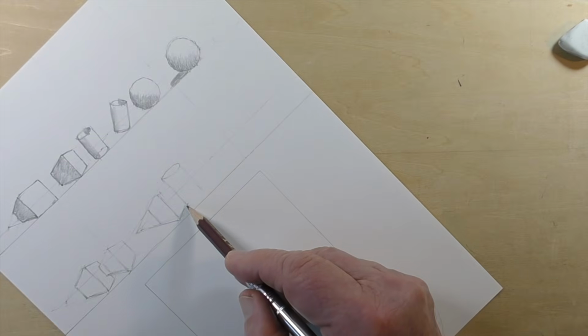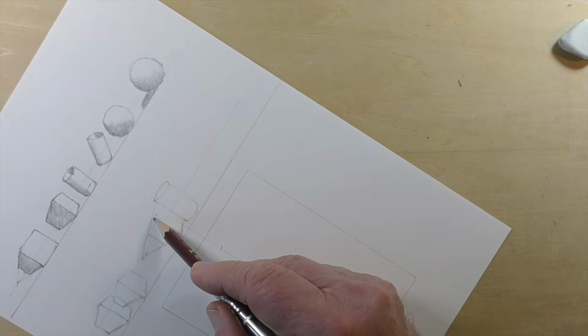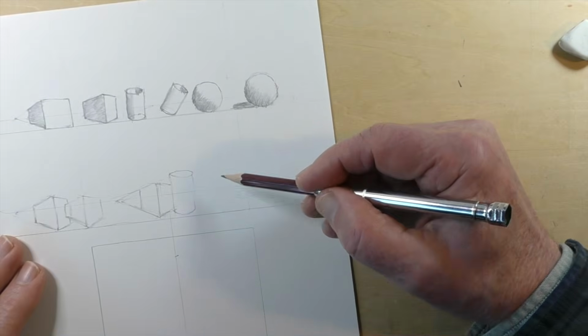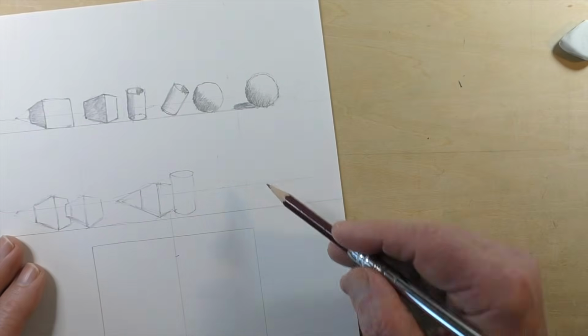So overlapping really helps to create depth, and it gives it a more 3D feeling.